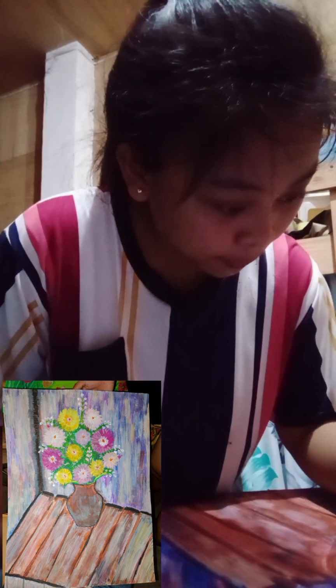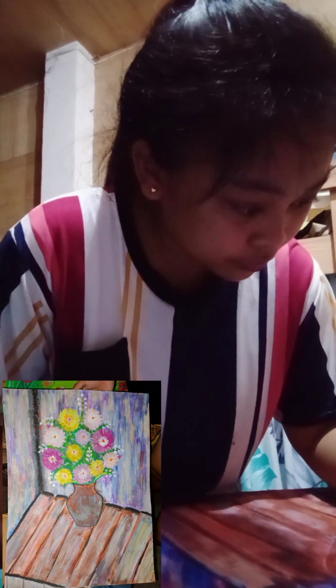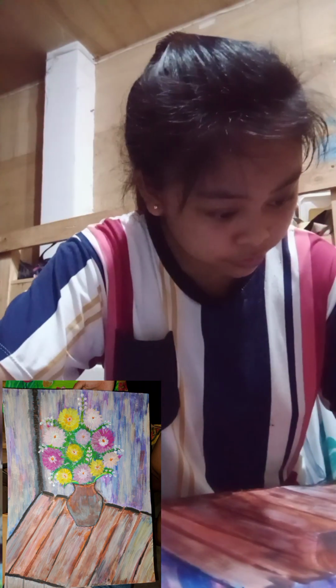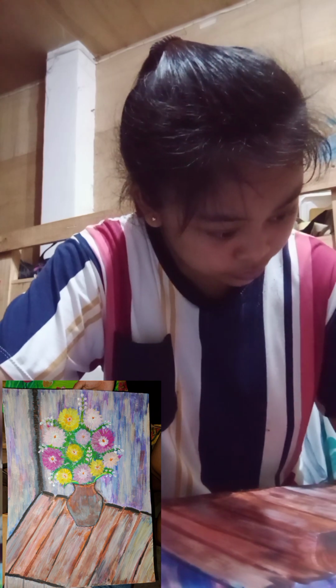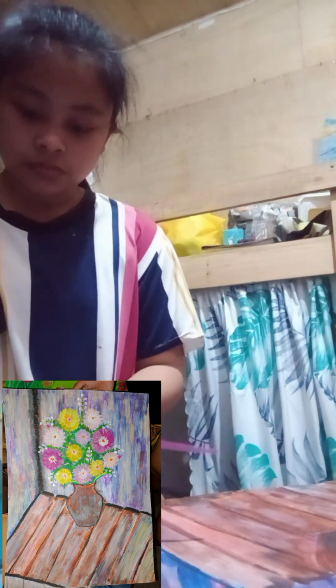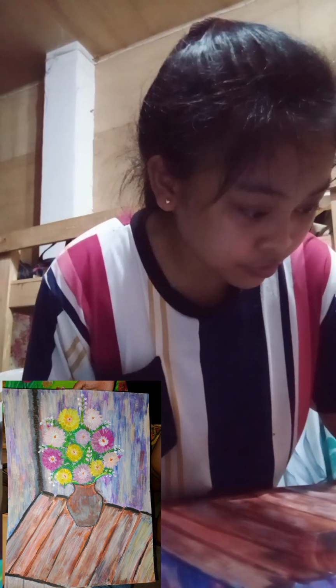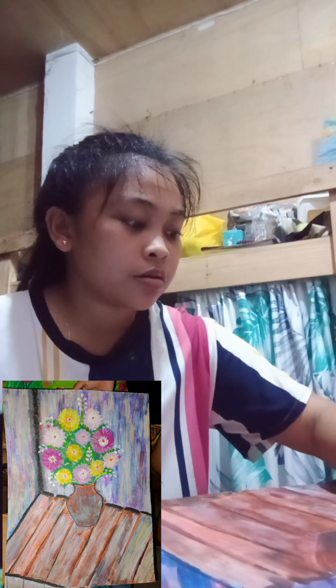So the questions are: which element or principle did I find most challenging and why? The most challenging principle to apply was balance, because I had to carefully arrange the flowers and the vase to avoid making one side of the painting look too heavy.